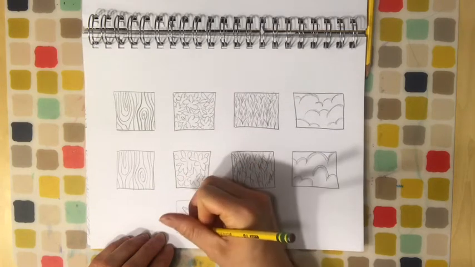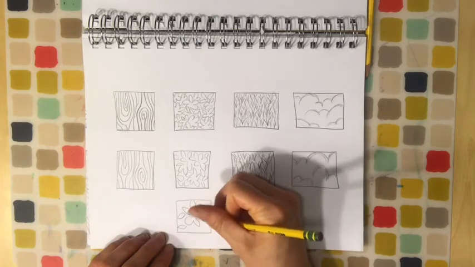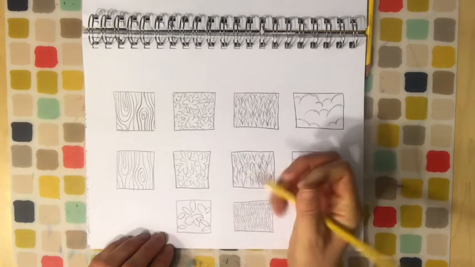Also, I know I don't hold my pencil correctly. Your teachers probably teach you to hold it a different way, but I've just gotten used to drawing this way.